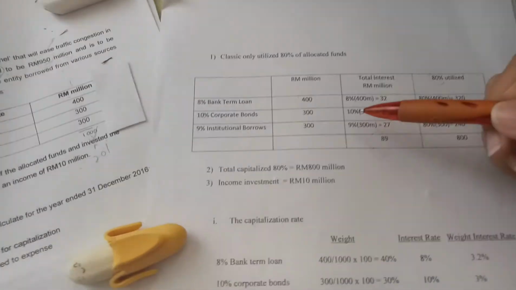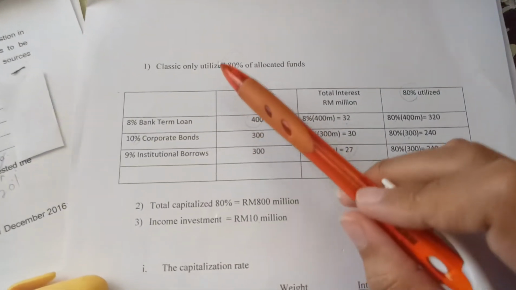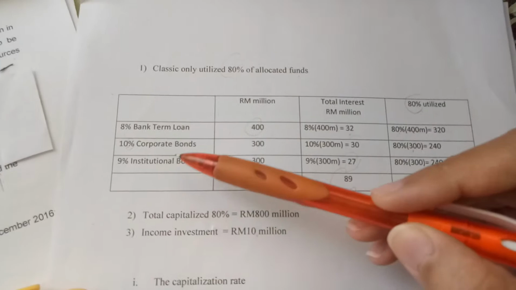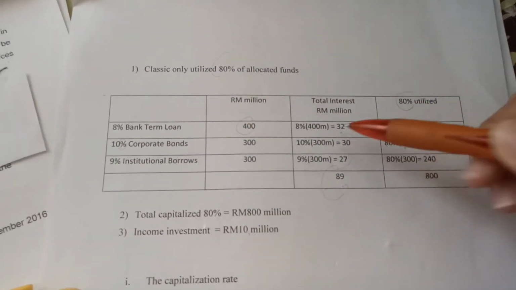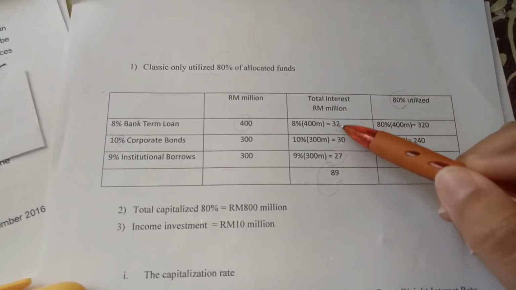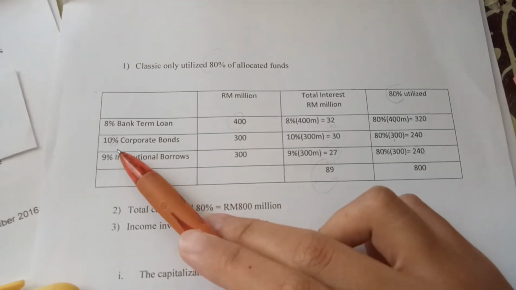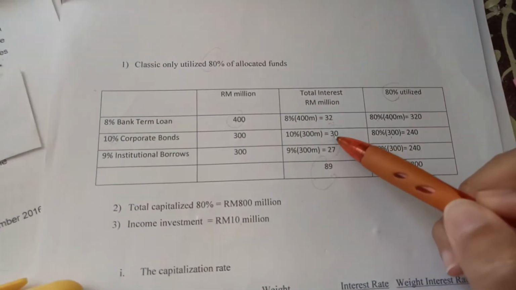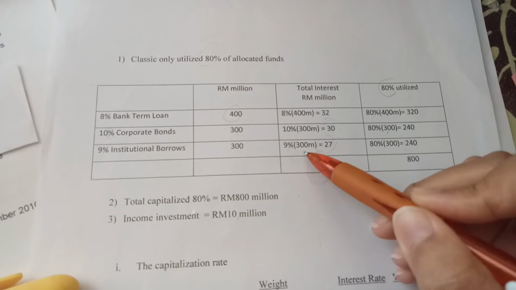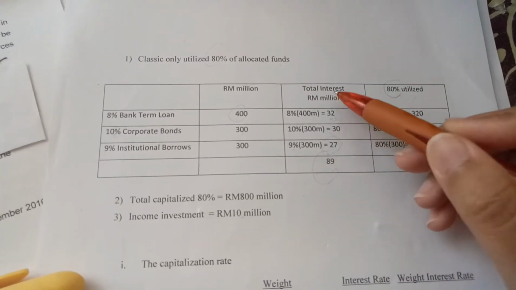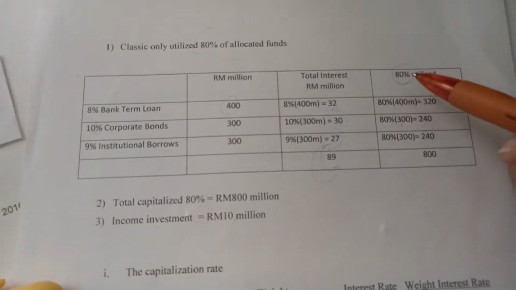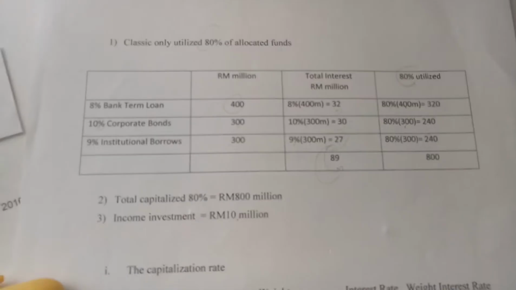So this is the calculation before we do the capitalization rate. For the question, Classic only utilized 80% of the allocated fund. So we do the total interest: for the bank term 8% multiplied by 400 we got 32 million. For the corporate bonds 10% multiplied by 300 million we got 30. For institutional borrowing 9% multiplied by 300 million we got 27. The total interest is 89.